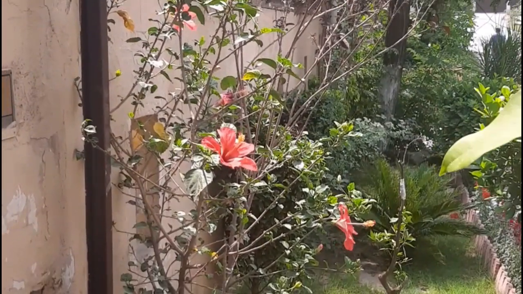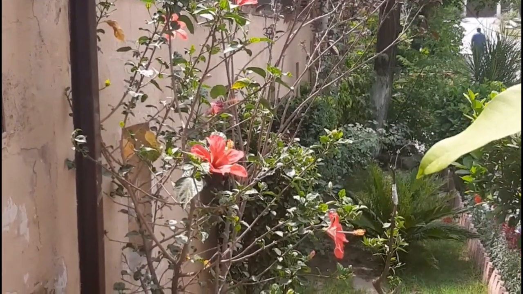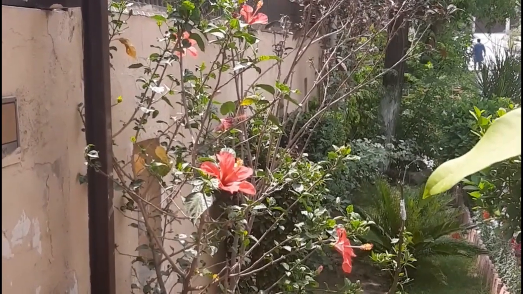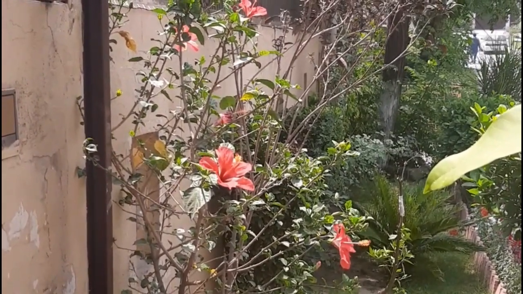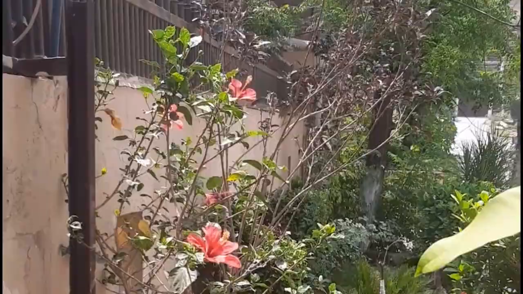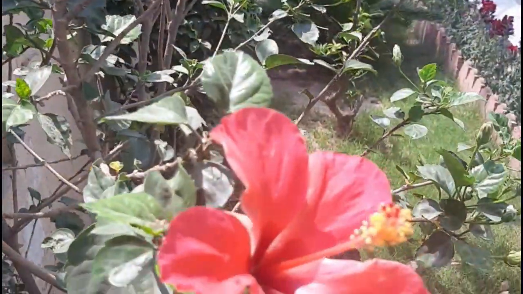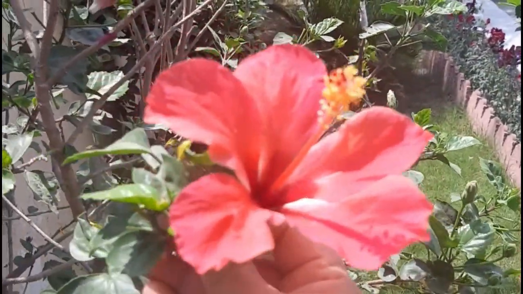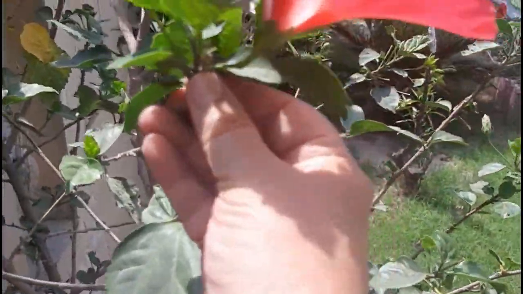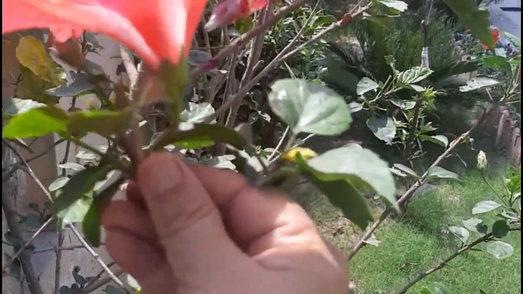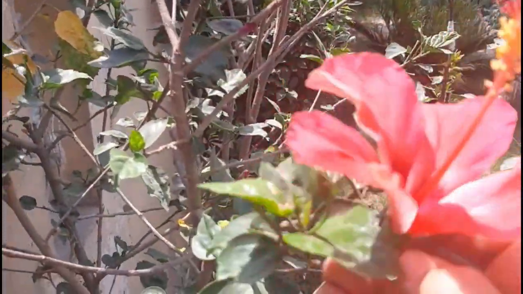This is a hibiscus plant, and I'm making this video for you. This is in my garden. Now I'm going to pick up this flower and show you the internal structure of this flower. So as you can see, this is the flower. Now just see this, I'm going to explain all of this later on.